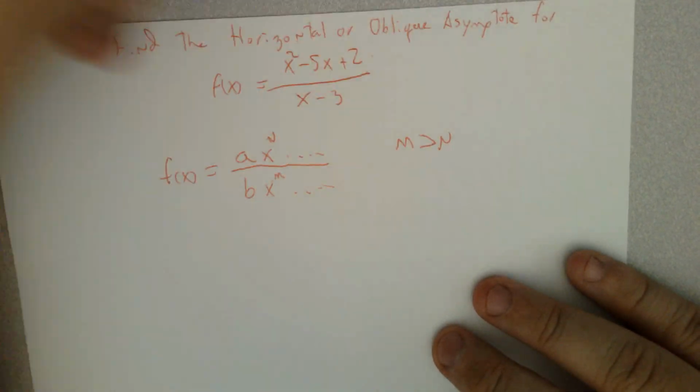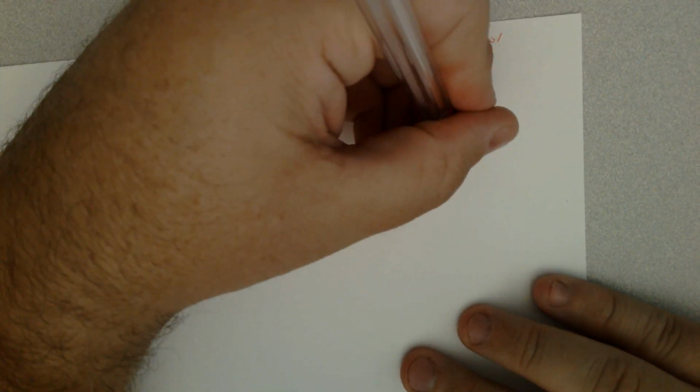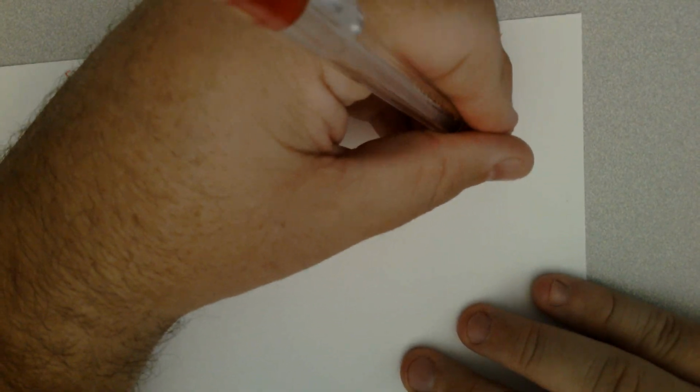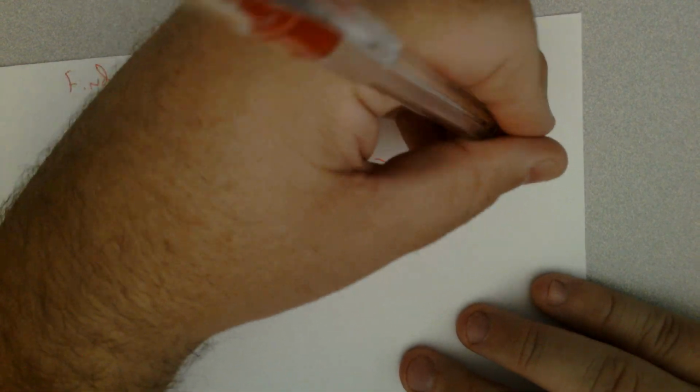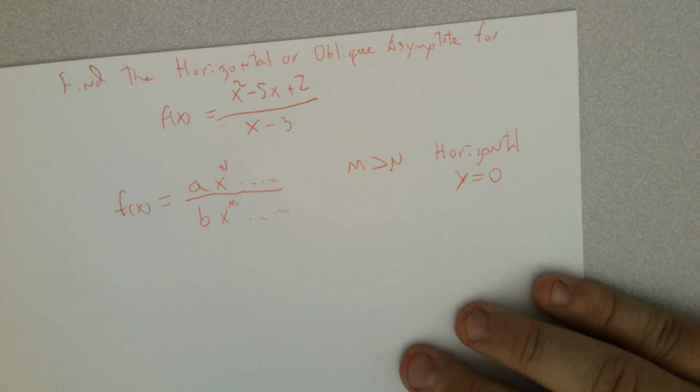If the one in the denominator is larger than the one in the numerator, we will have a horizontal asymptote, and it will be the line y equals 0.